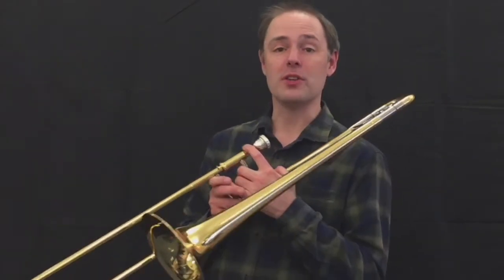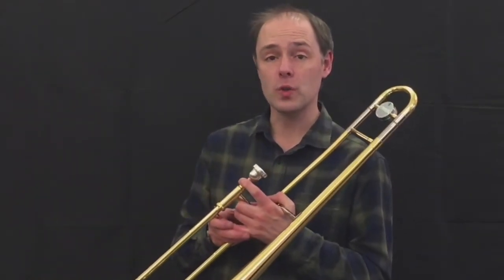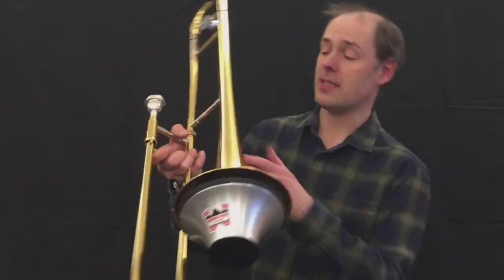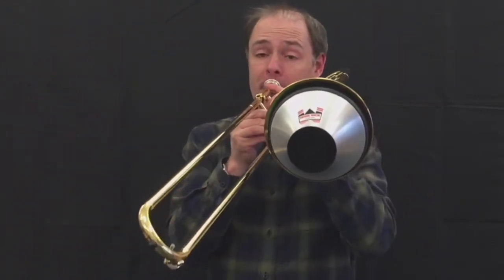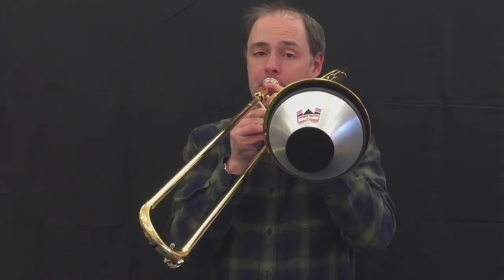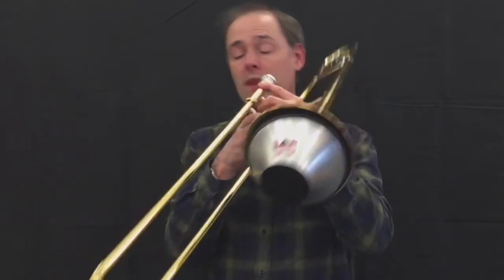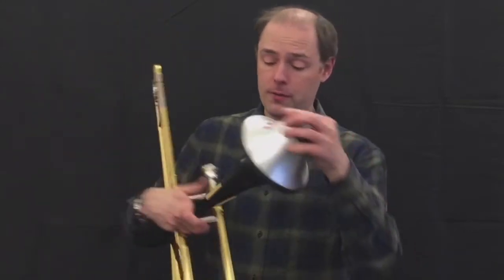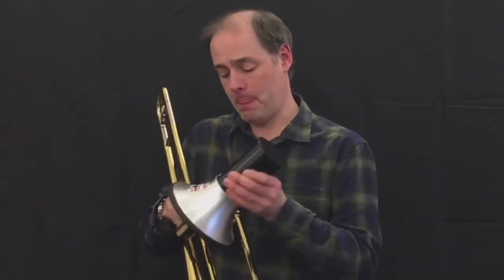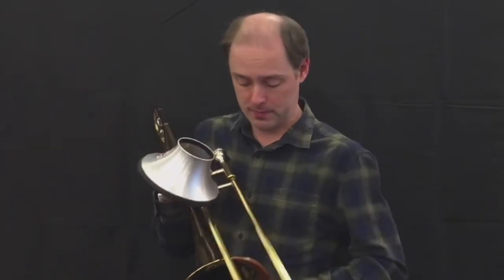In classical music you might see the instruction con sordini, which means with the mute. So I have a selection of mutes here. I have the cup mute, which makes this sound. If I take the cup off and just use this bit, it's a straight mute.